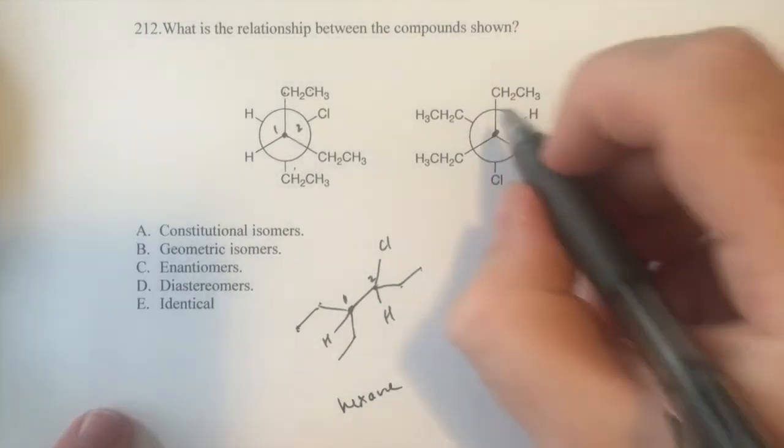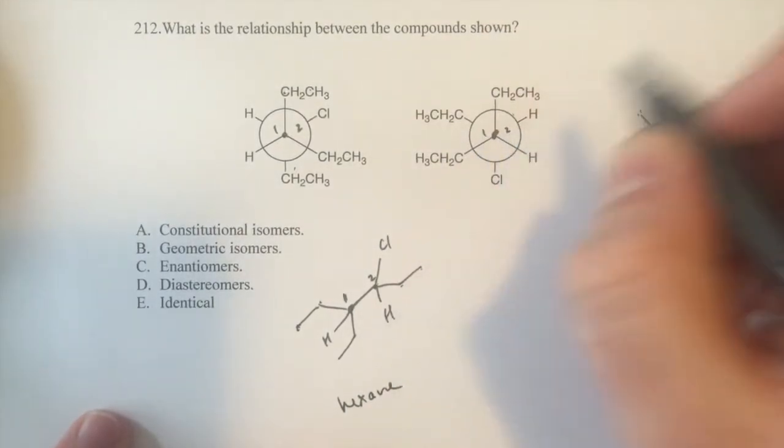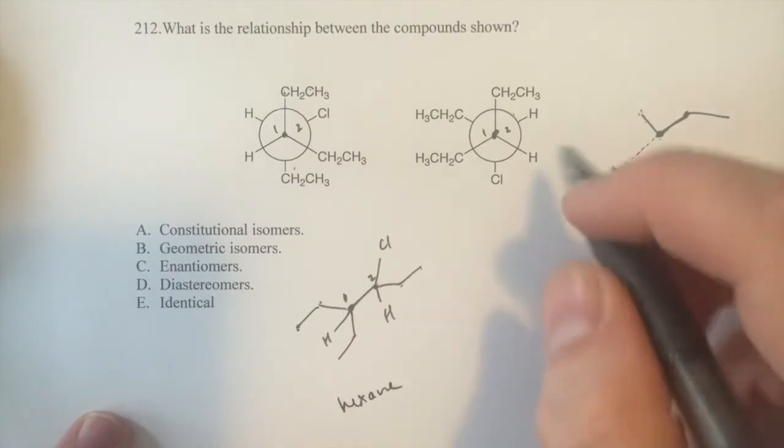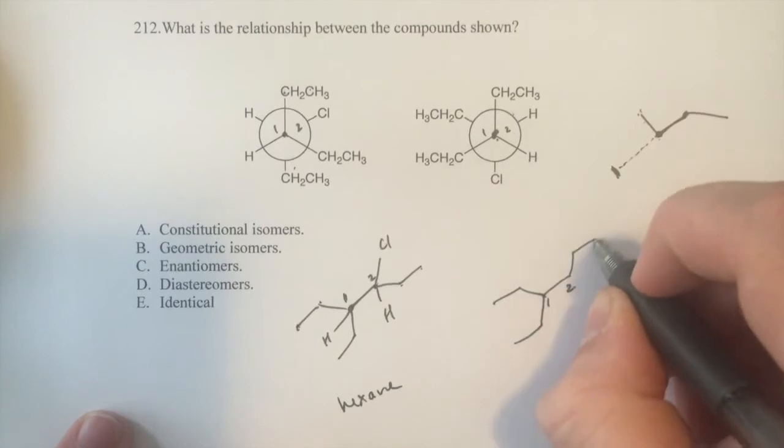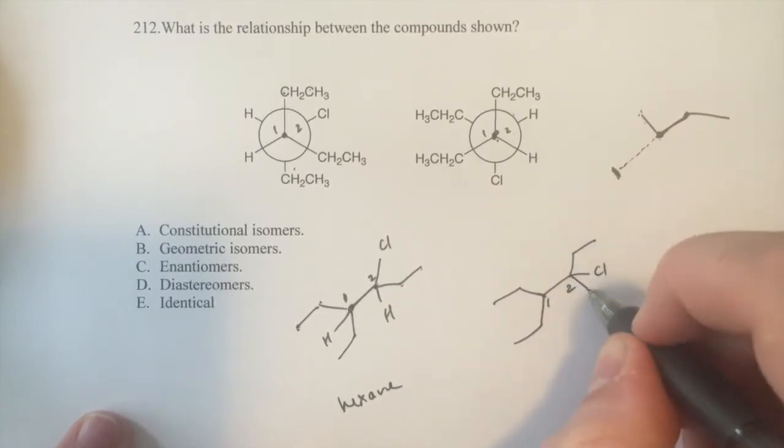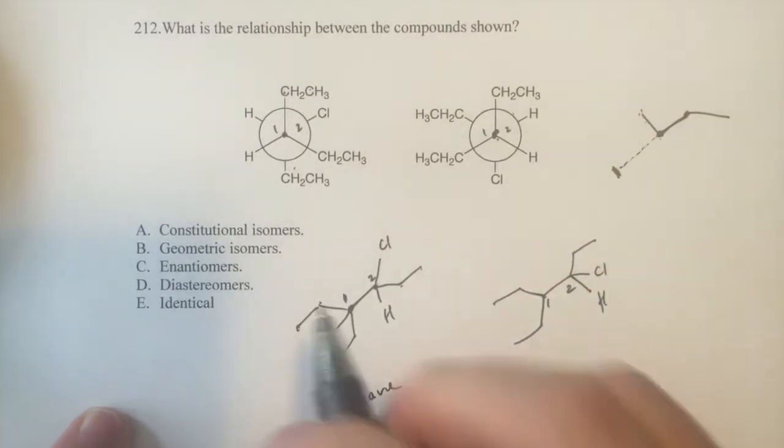Okay, let's do the same with this one. Let's call this one number 1 and this one behind number 2. So 1 and 2. The 1 has also the 2 ethyl groups, and the 2 has an ethyl group and a chlorine just like the other one. Okay, so they're definitely not constitutional isomers.